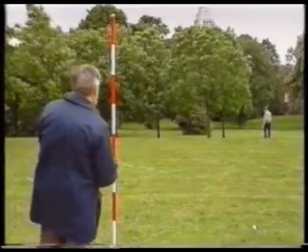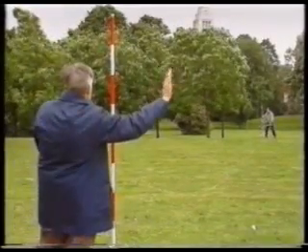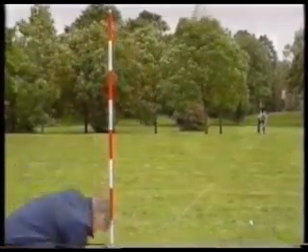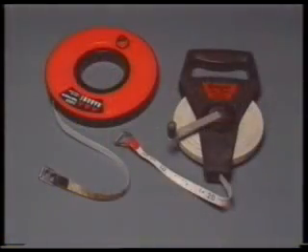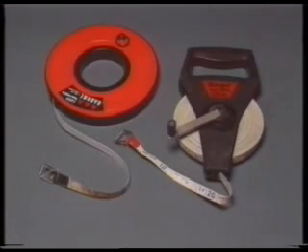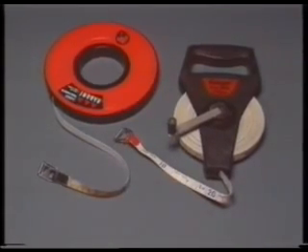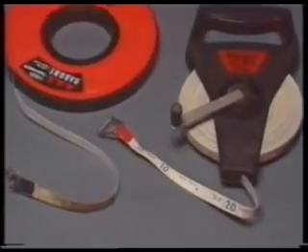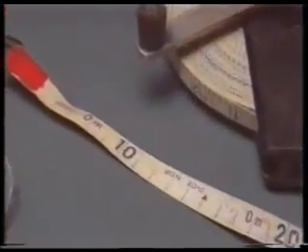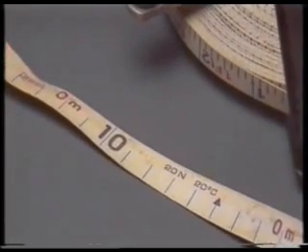Direct distance measurement usually involves laying a tape on the ground surface between the 2 points to be measured. Nowadays, the majority of direct distance measurement is carried out using either synthetic or steel tapes. These come in various lengths: 20 meters, 30 meters, 50 meters, and 100 meters are all available. Synthetic tapes are made of fiberglass, plastic, or a similar material, and are usually graduated every 10 millimeters.